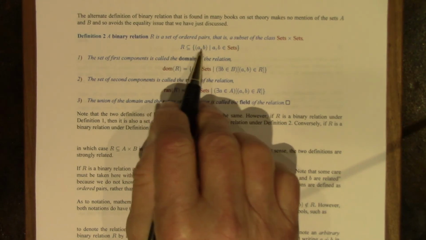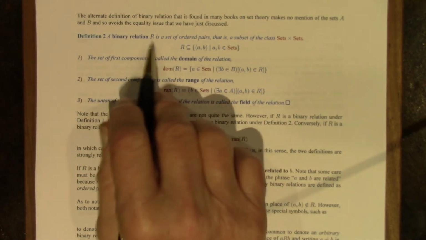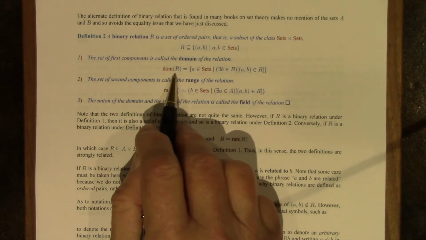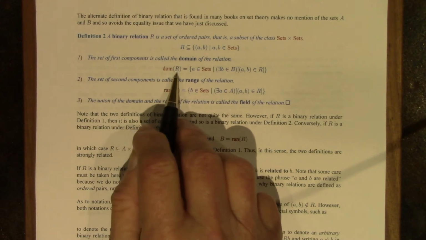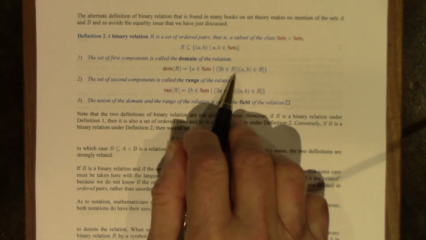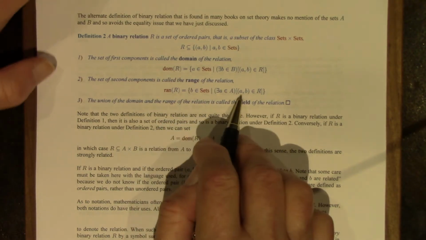But the main point here is that a binary relation is just a set of ordered pairs. The domain of the relation is the set of all first components of the ordered pairs, just as it is in the previous case, and similarly for the range.